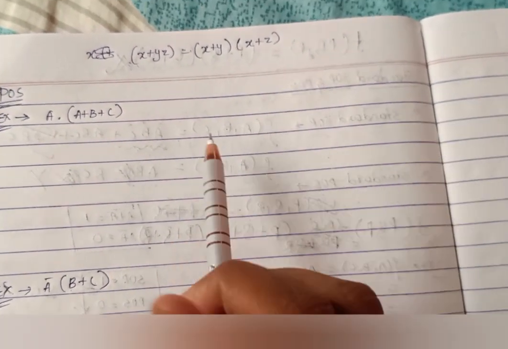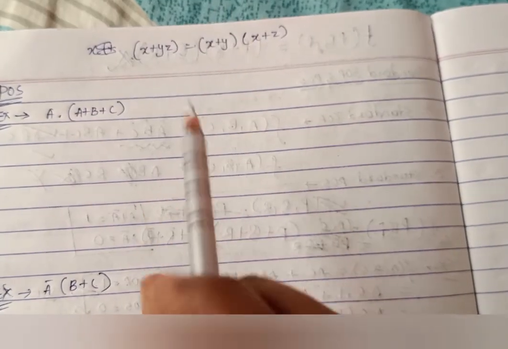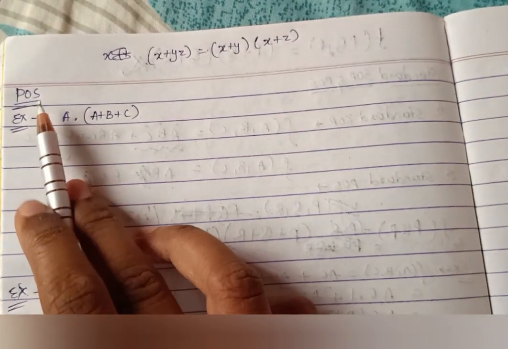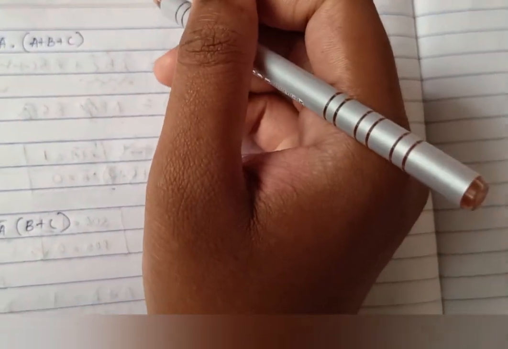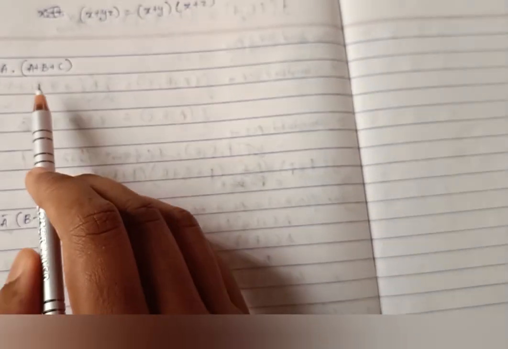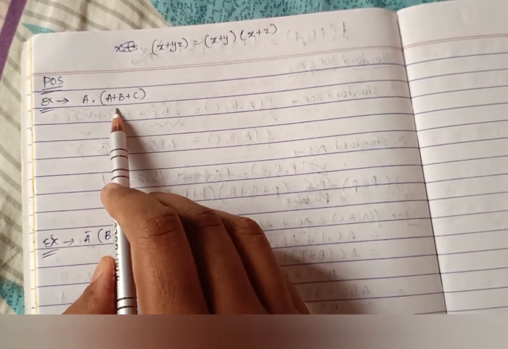So in the previous video I talked about the SOP, the examples of the SOP. In this video I am going to talk about the examples of POS. So here is an example to convert it into the standard form of POS.